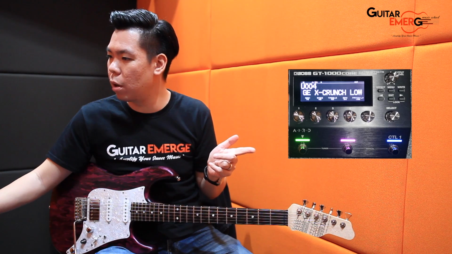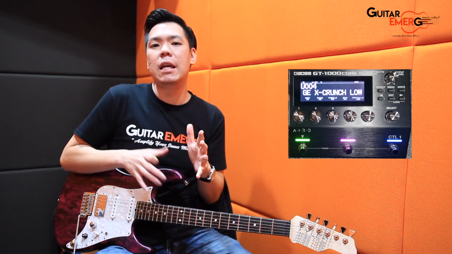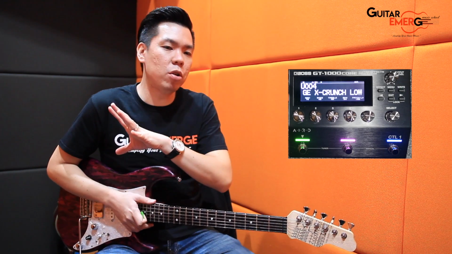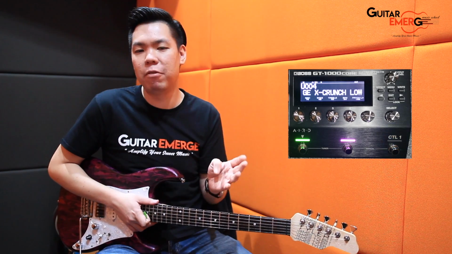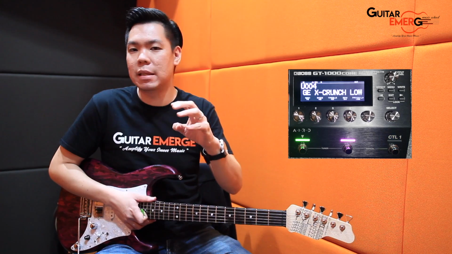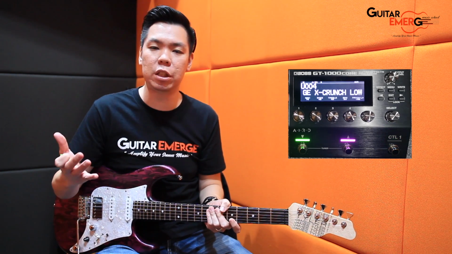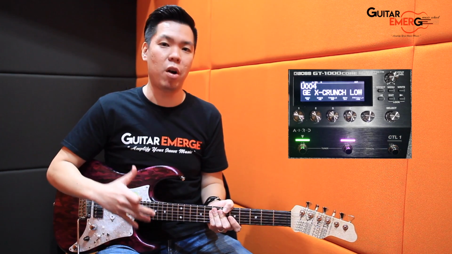Now let's go to our patches. All 3 patches are the same amp model. I'm using X Crunch on all of them. On patch number 4, I'm using X Crunch as the clean sound, but I set the gain structure to low. Patch number 5 is going to be gain structure on medium, and patch number 6, the gain structure is going to be on high.